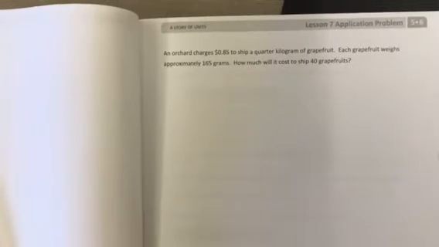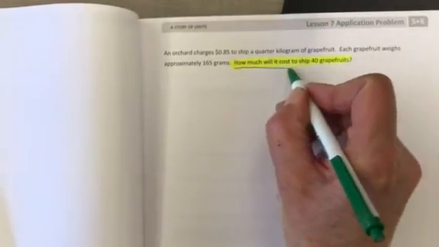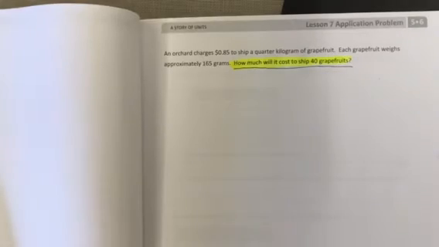An orchard charges 85 cents to ship a quarter kilogram of grapefruit. Each grapefruit weighs approximately 165 grams. How much will it cost to ship 40 grapefruits? I'm going to highlight that. This is my key question. I'm going to be coming up with a monetary answer. How much will it cost?